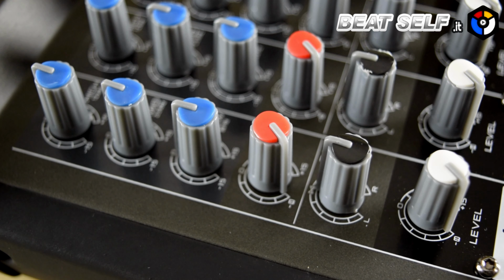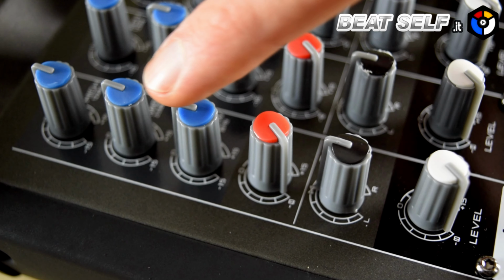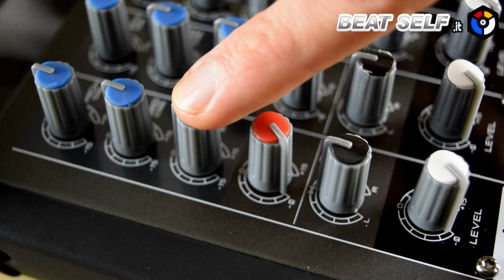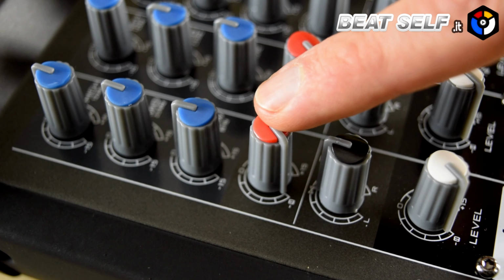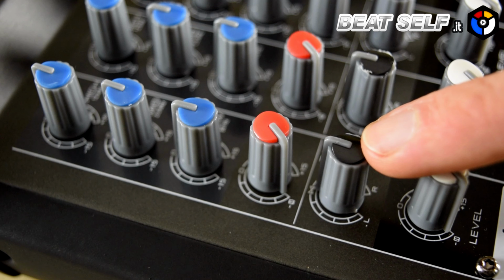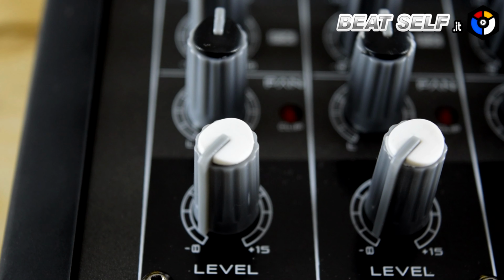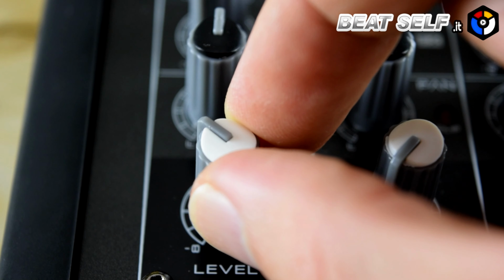As for the other adjustments, let's leave the equalizer in the central position for the moment. Secondary outputs for the effects, and leave the balance between the right and left channels at the center. We bring the line level to about half, move on to the main output level adjustment and bring it to half as well.